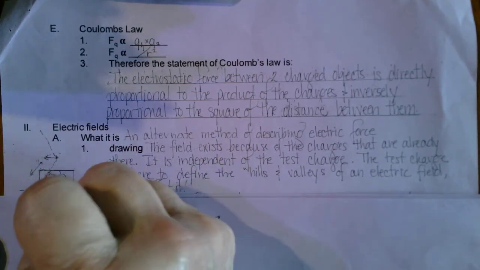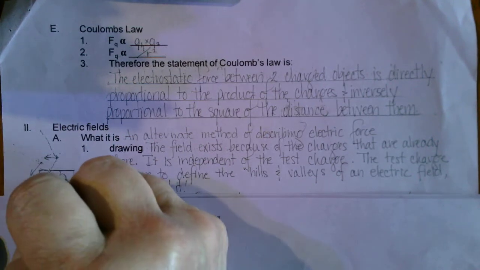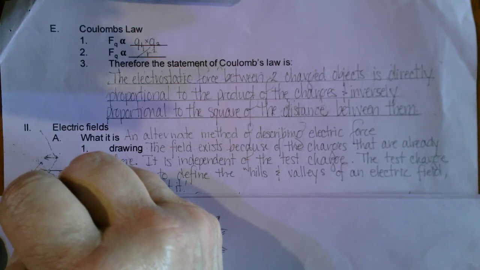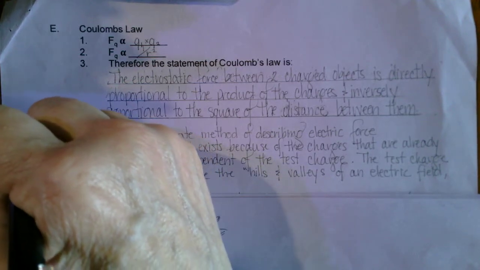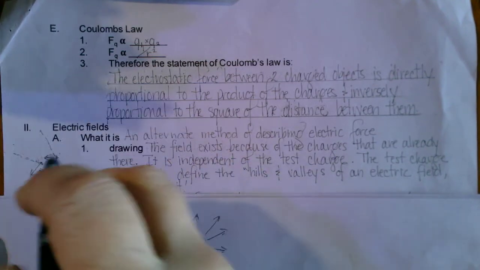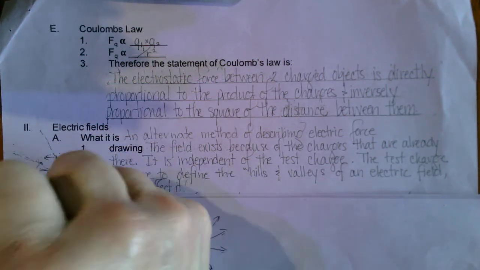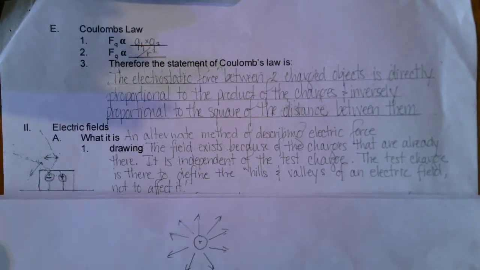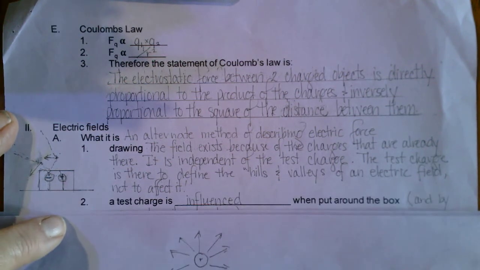And the same thing is going to happen here. If this is a positive charge and this is negative and this one's positive, then it's going to want to move in this direction, but it's also going to want to move, let me see if I can draw this out, in this direction. So again, I split the difference and it's going to move in that direction. Because this is negative and this is positive, it's going to create a field around it that is going to influence my test charge. So let's talk a little bit about the test charge.